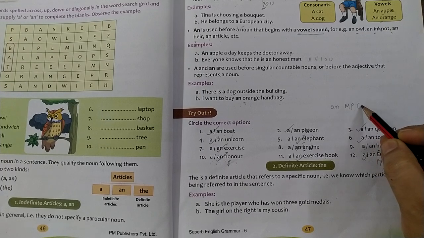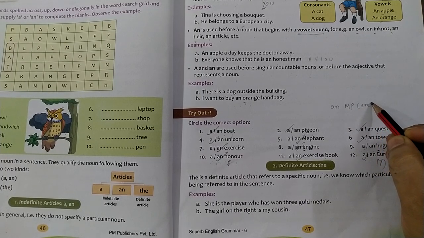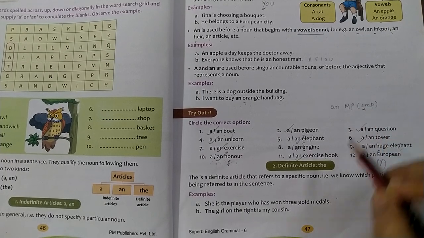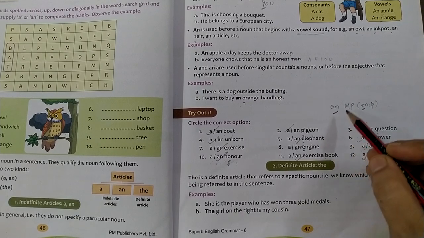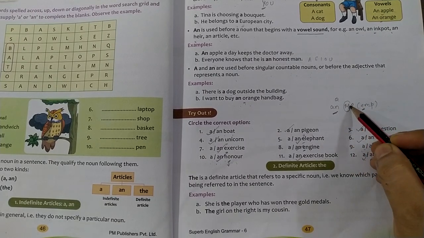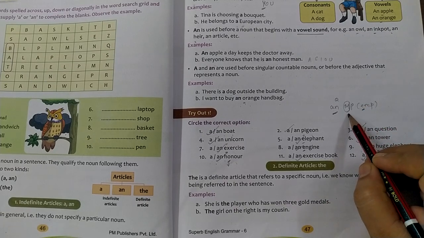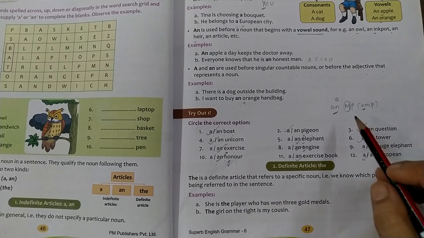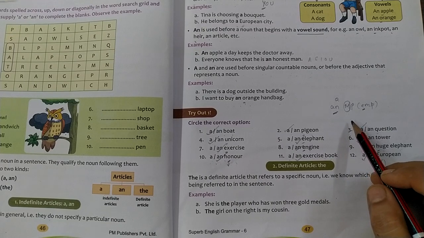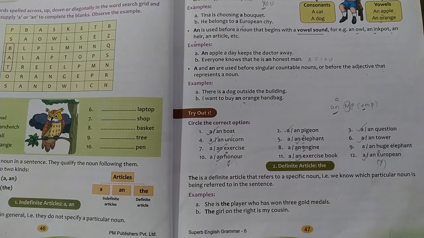MP. It is pronounced MP. So, it is starting with a vowel sound. Therefore, an MP, not a MP, even though it is starting with a consonant. But the sound it is making is that of a vowel. Therefore, an MP, an MA, an MLA. So, keep these things in mind, students.